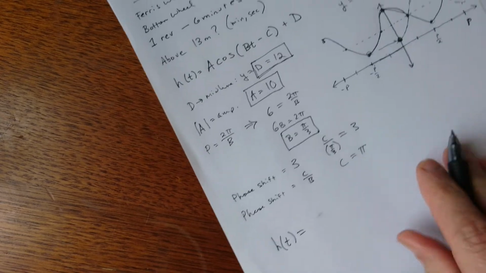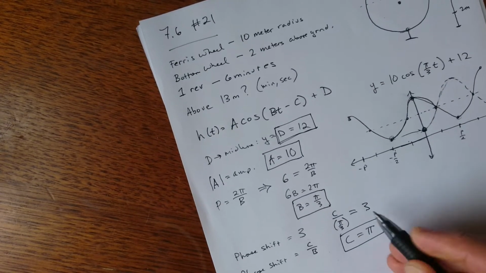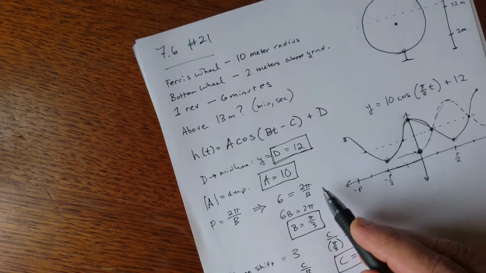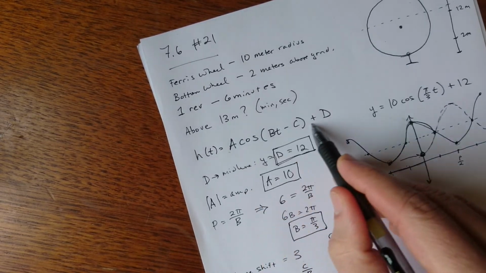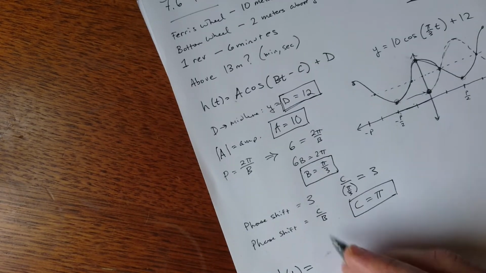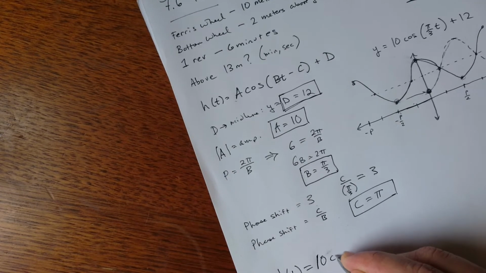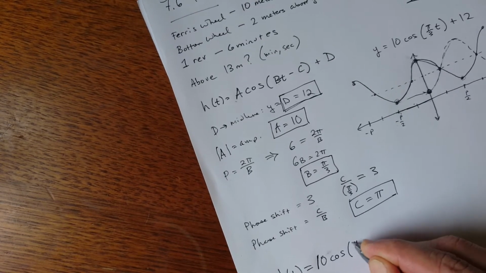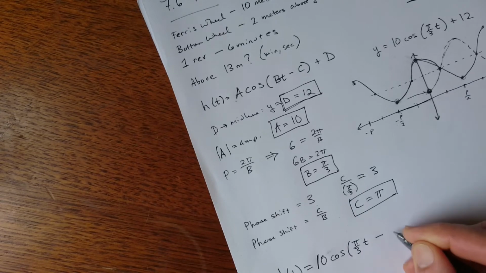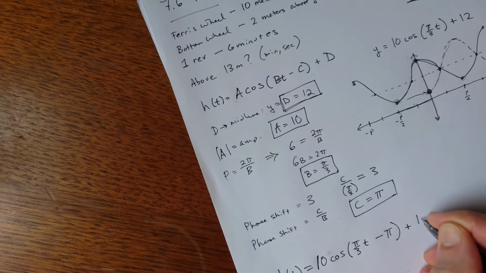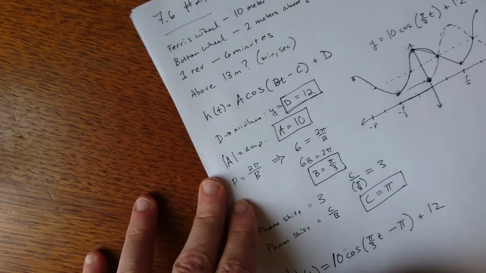All right, I've boxed all of the relevant values. I'm just plugging them into this formula. So I've got h of t equals 10 cosine of pi over 3 t minus pi, plus 12. Okay.